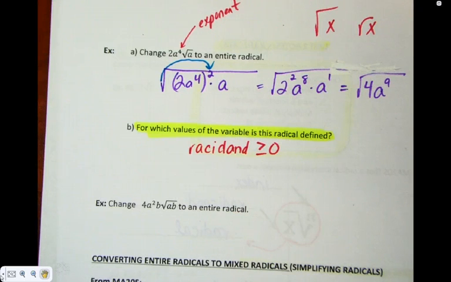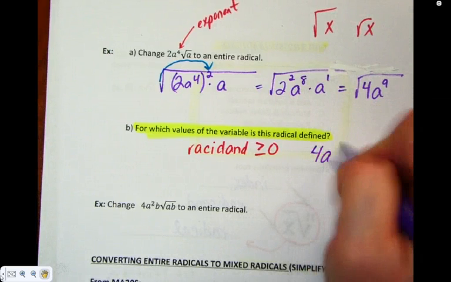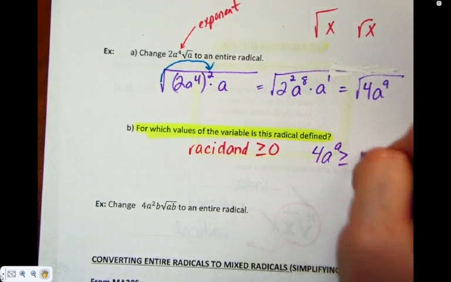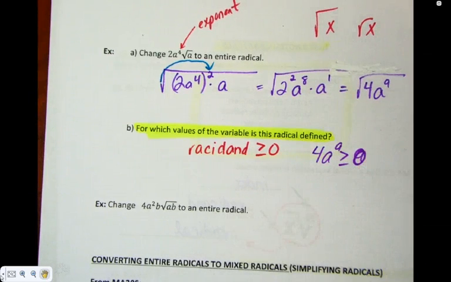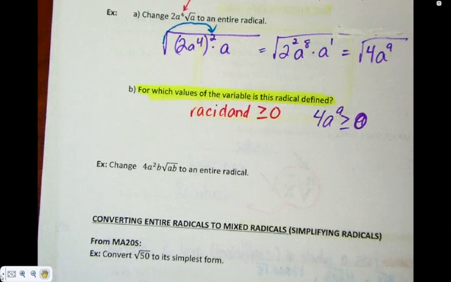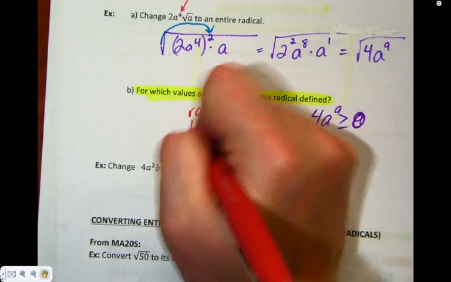What we're saying is the radicand has to be positive. They're always going to work this way. Every time you see this question, you're going to grab whatever the radicand is, and you're going to say it has to be greater than or equal to 0. So in this case, I'm going to grab our 4a to the 9 and say that it has to be greater than or equal to 0. And then the last step is just isolating the variable.